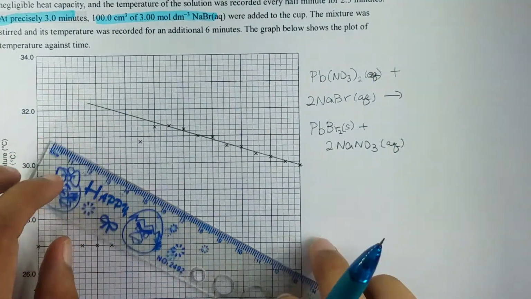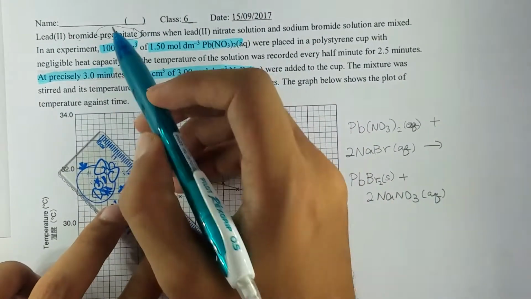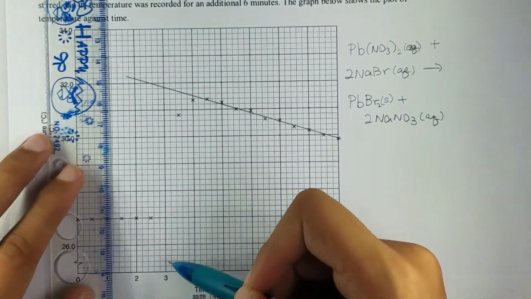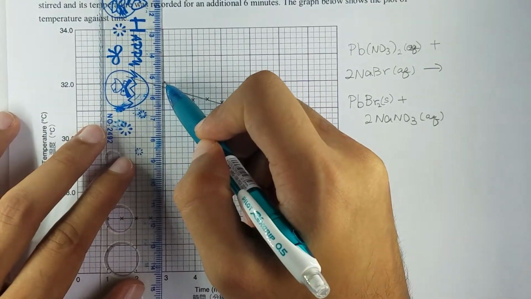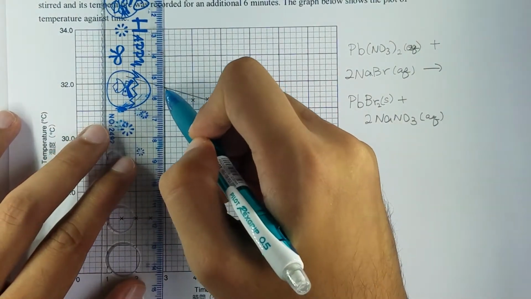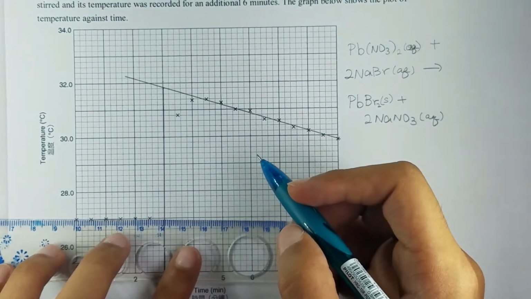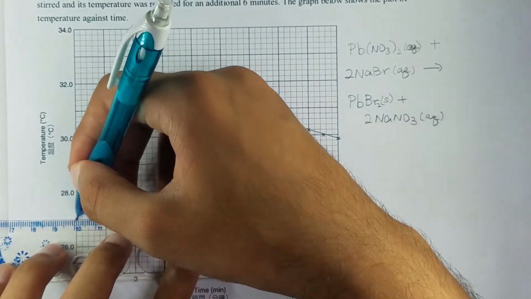Next, at 3 minutes, right here, we have to draw the vertical line, and then join back the line of this one.